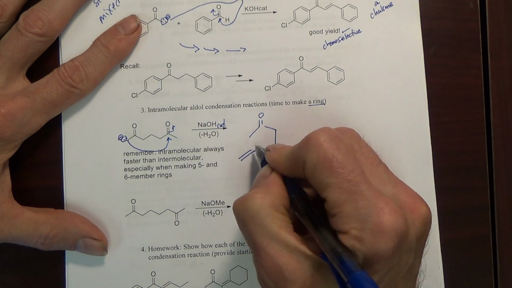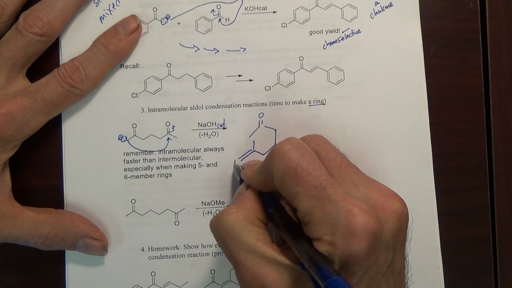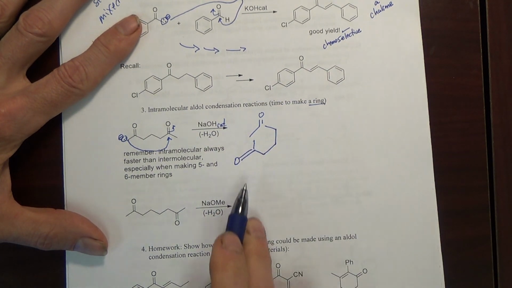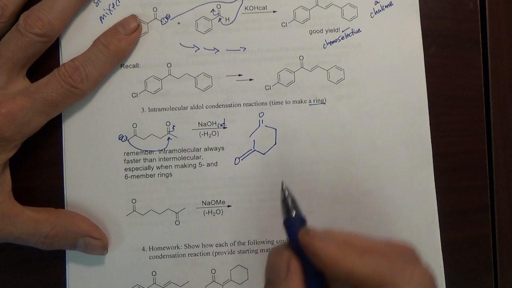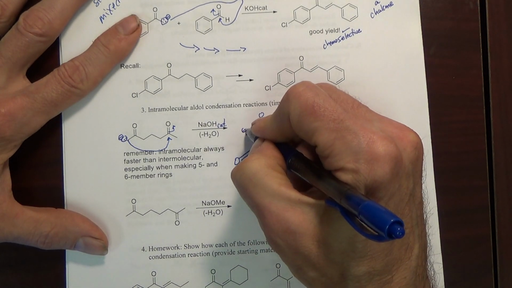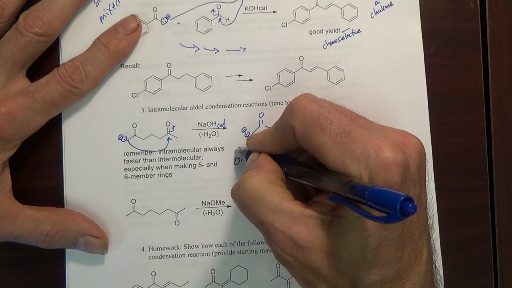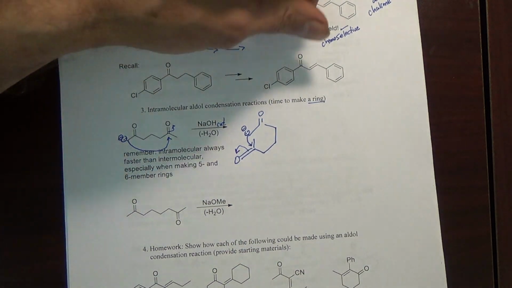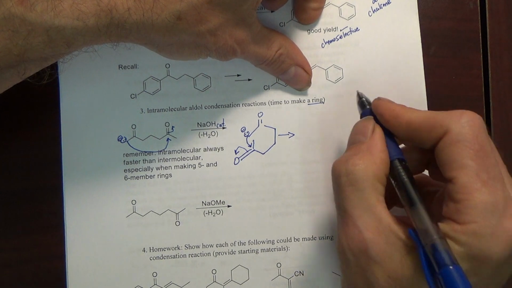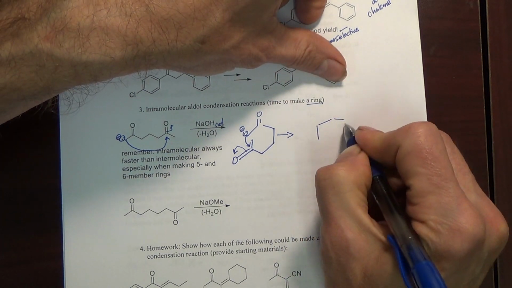Why don't we just redraw this like this first? There's the molecule. We had the carbanion here, and it attacked carbonyl, electrons onto oxygen. And that gives a 6-membered ring.